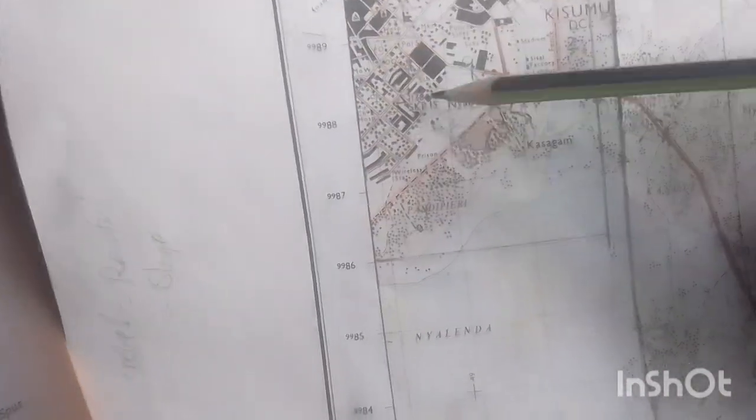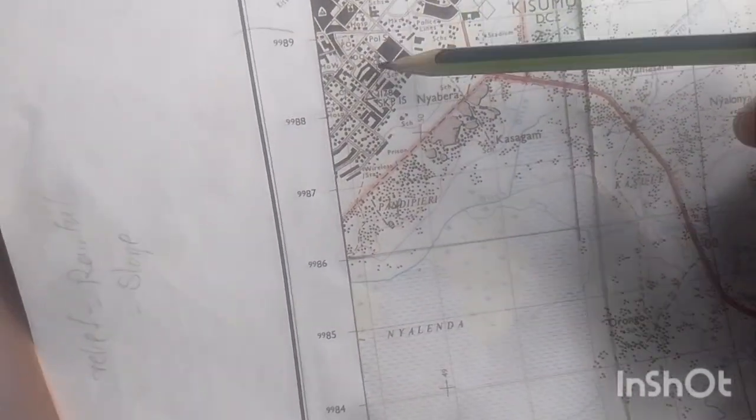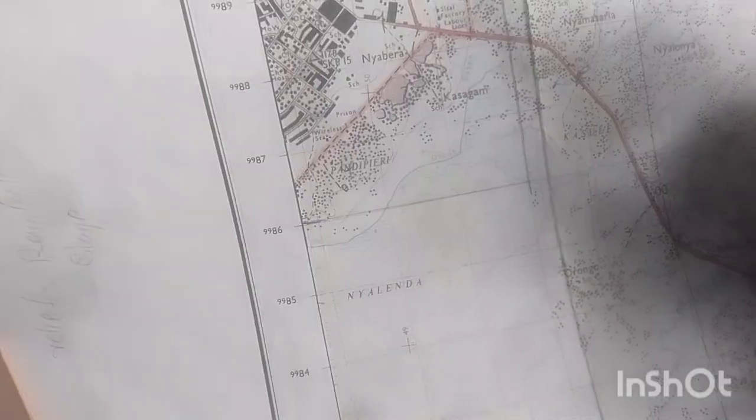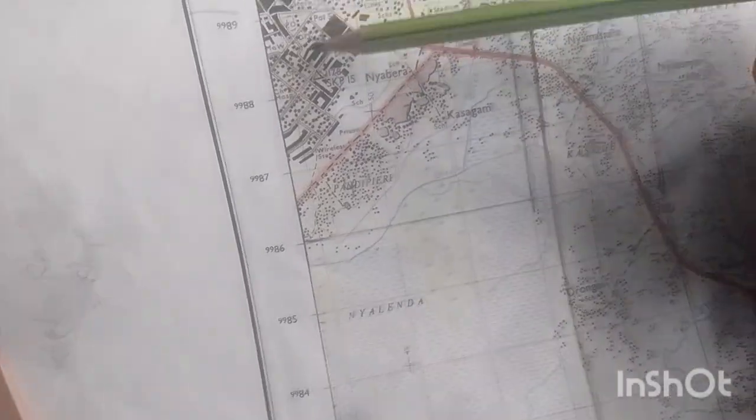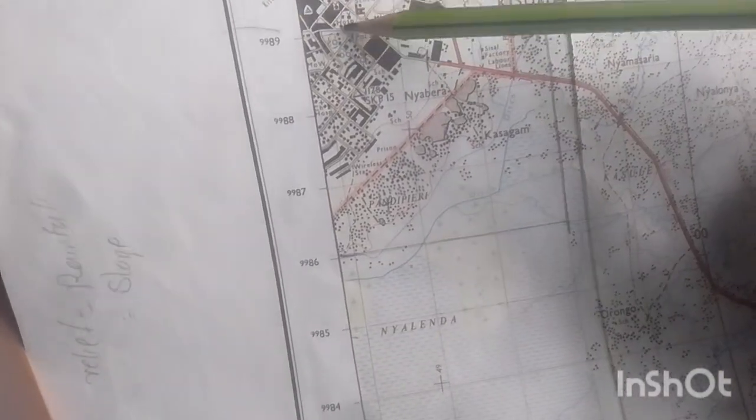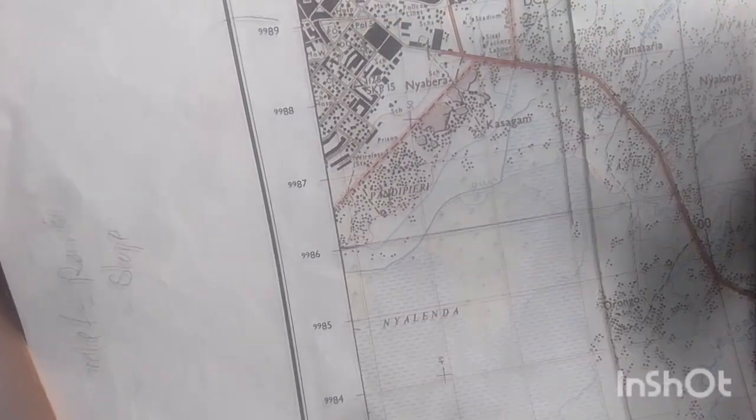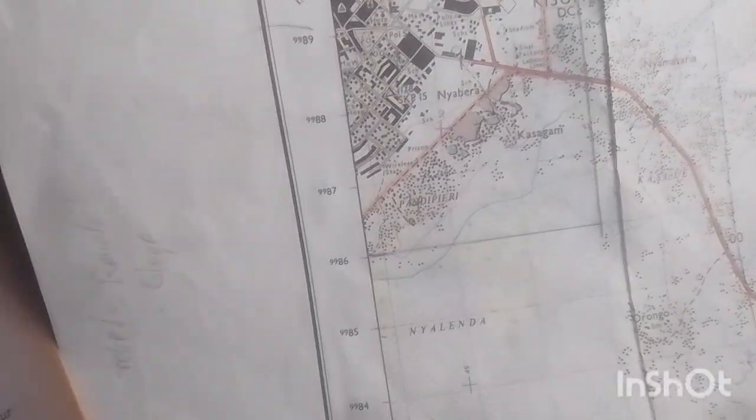This is the municipal. We have education services, the schools, we have religious, we have a mosque, we have a church, we have communication evidenced by the post office, we have the police station, we have security.